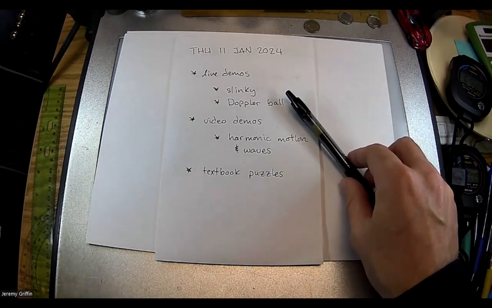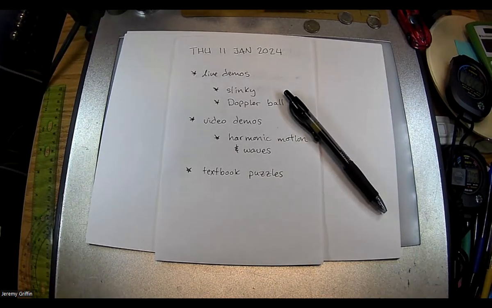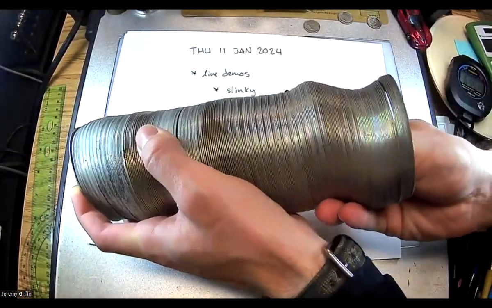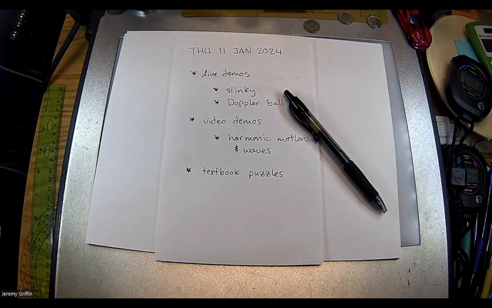Okay, all right, I got a Slinky here. A really long Slinky. Now, if you're watching this video, you have to use your imagination a little bit. I'm gonna attach this to the doorknob, stretch this across the room, and set up some different kinds of waves here.